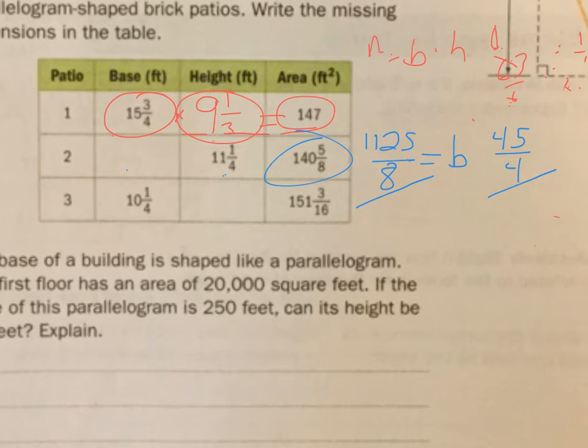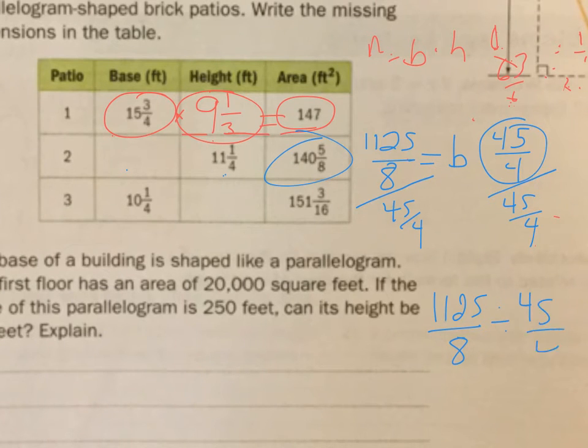Okay? So I'm going to do a big divide line here. Divide each side by this. Divide by 45 over 4, 45 over 4. Okay, now I bring it down here. 1,125 over 8 divided by 45 over 4.